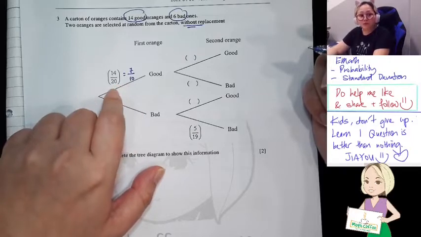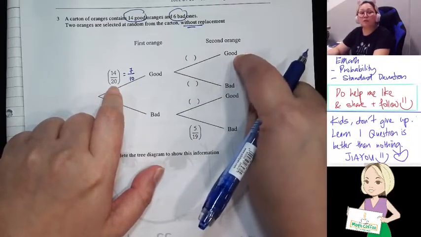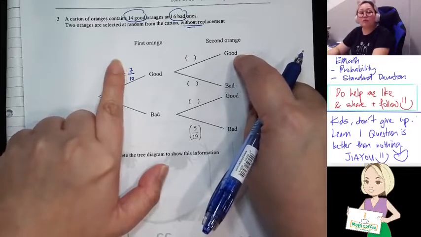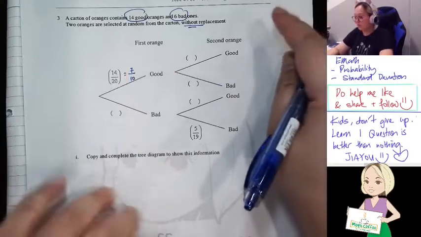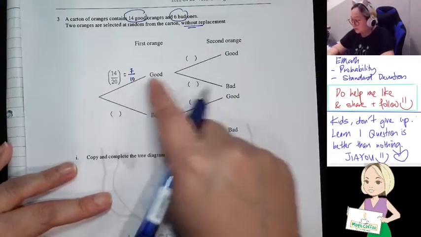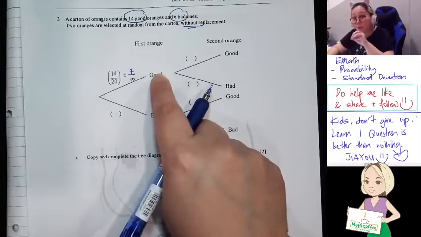Because if you don't put 14 out of 20, when you go to the second branch, you may forget that, oh, just now my total is 20. Then if you go and use this, you thought that your total is 10 orange, which is not correct. Okay. Next, so after the first orange is good, you see, you already take out one good orange, right?